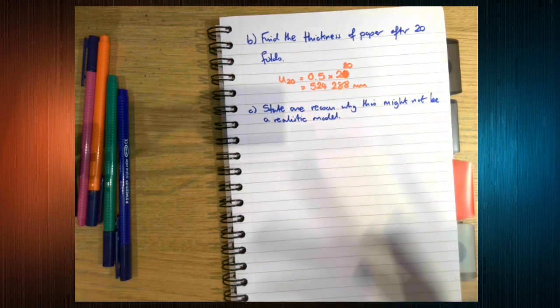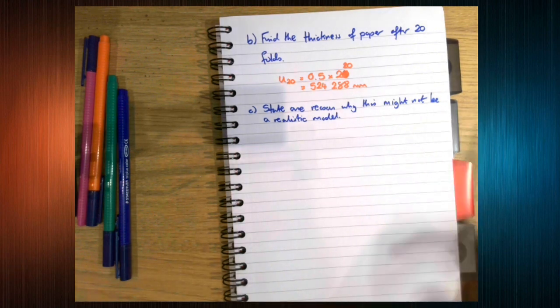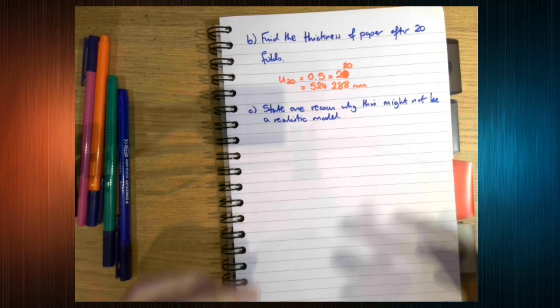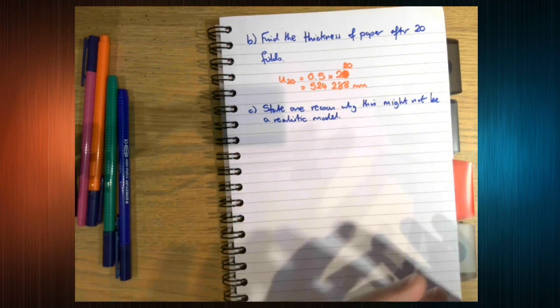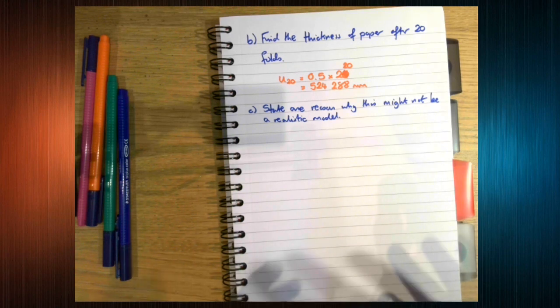Some of you may know that if you take a sheet of paper, any size, and fold it in half, then in half, then in half, and so on, the maximum number of times you can do that is 7.